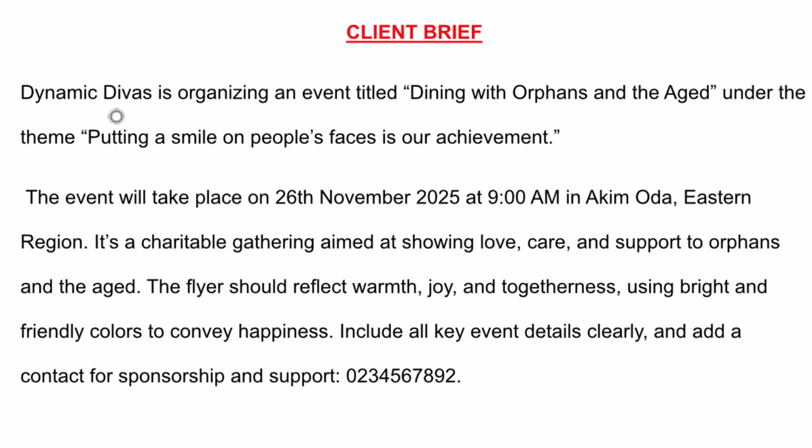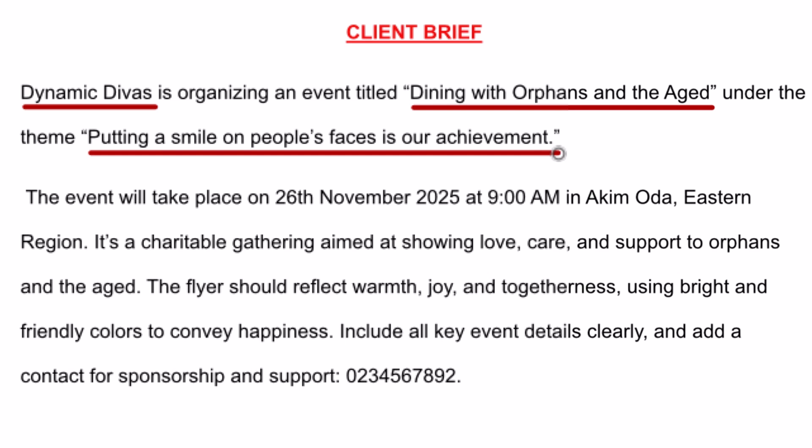So now what we can notice here is the name of the association. Okay, so we just underline it. We go ahead. This is the title, so it is also important. Now we have the theme, which I think is also important, so let's underline it. Now when it comes to the next line, it says that the event will take place on 26th November 2025 at 9 a.m. in Akim Oda, Eastern Region.